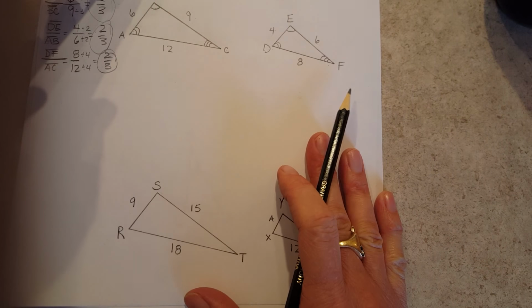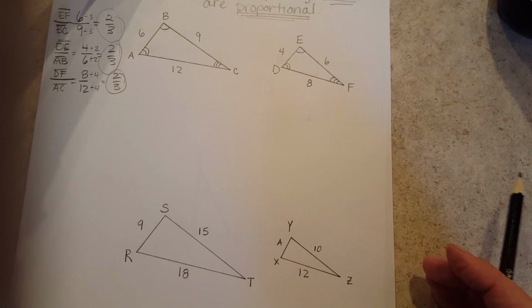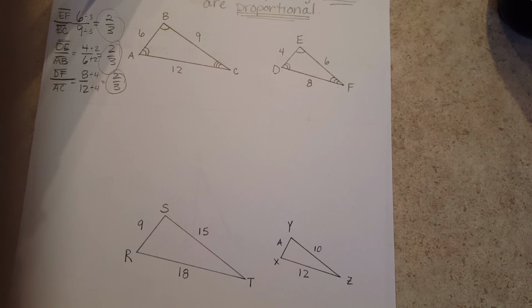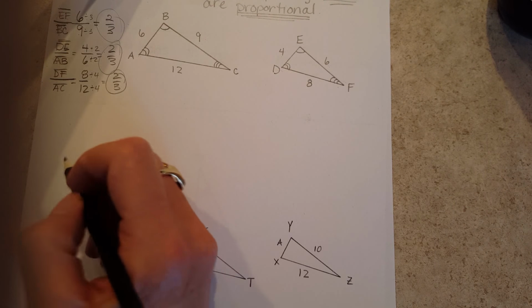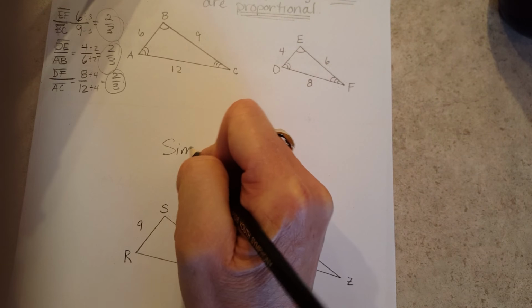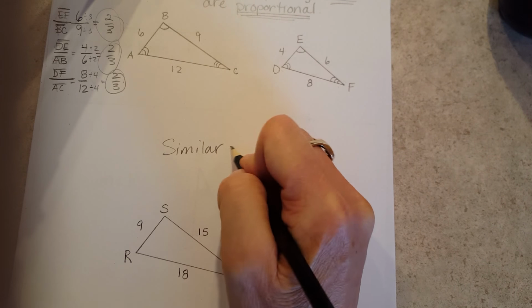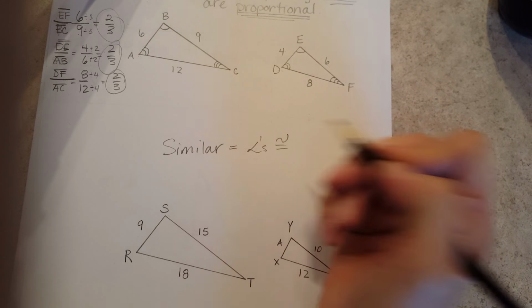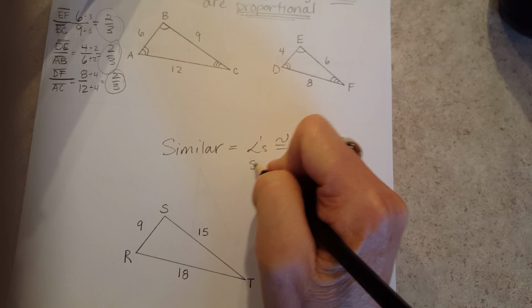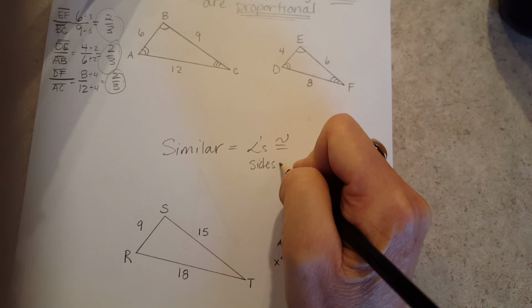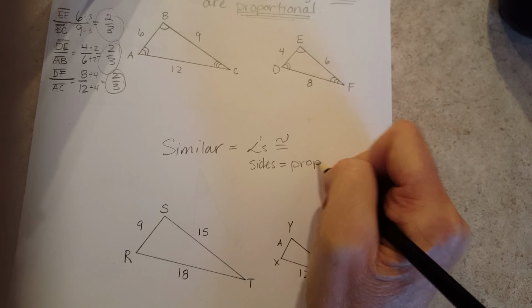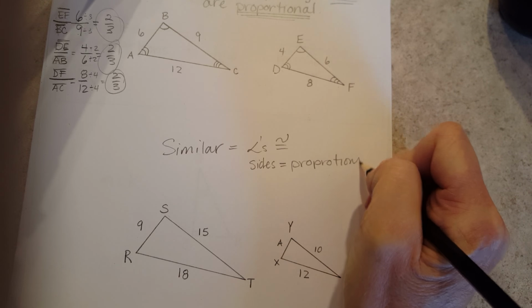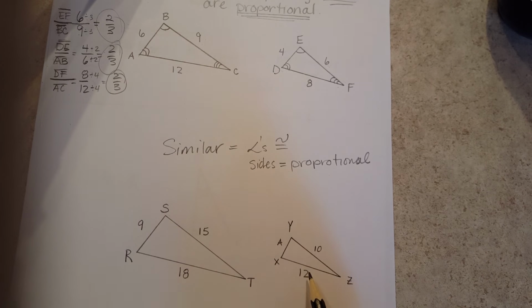Let's see if I can slide this. These are two triangles that are also similar. Okay, similar triangles. Remember, that means that the angles will be congruent. That's number one. And that the sides will be proportional. Okay? Same shape, not necessarily the same size.